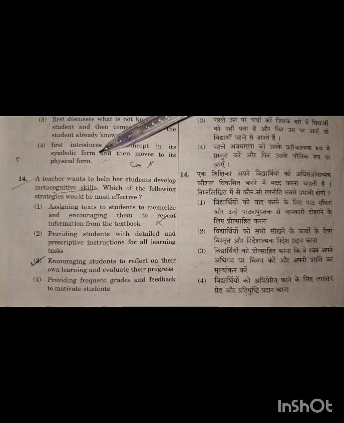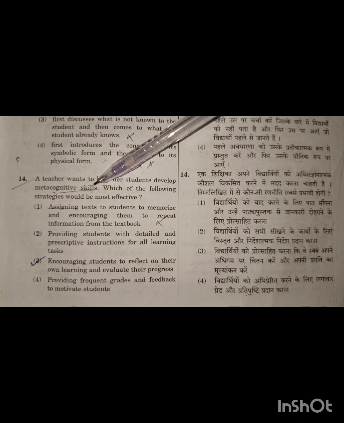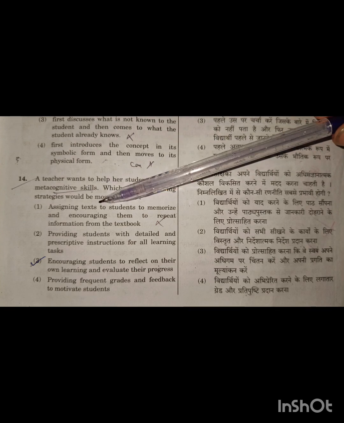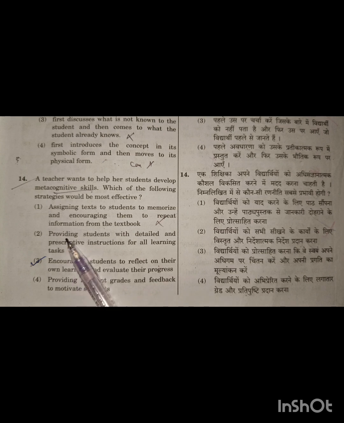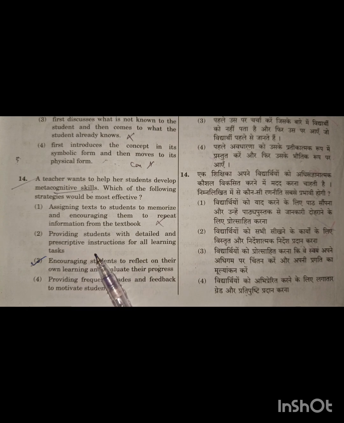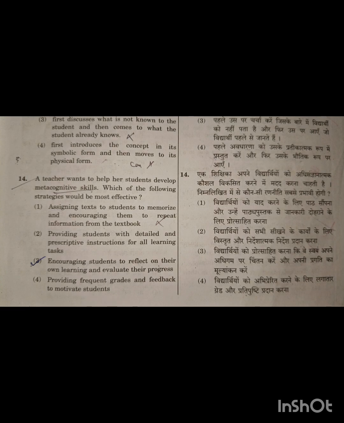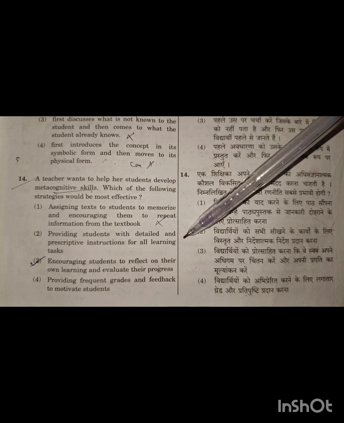Next, a teacher wants to help her students develop metacognitive skills. Which of the following strategies would be most effective? First option, assigning text to students to memorize and encouraging them to repeat information from the textbook. Second, providing a student with detailed and prescriptive instruction for all learning tasks. Third, encouraging a student to reflect on their own learning and evaluate their progress. Fourth, providing frequent grades and feedback to motivate students. The correct option is third option: encouraging a student to reflect on their own learning and evaluate their progress.